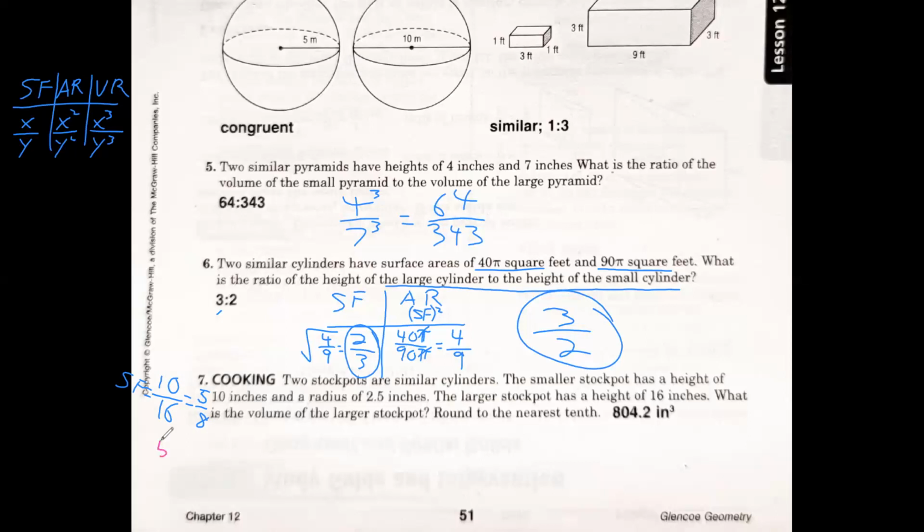I'm going to set up a ratio. 5/8 is equal to 2.5 over that missing value for a radius. I'm going to call it R. How do we solve this proportion? You cross multiply. So cross multiply 5 times R.